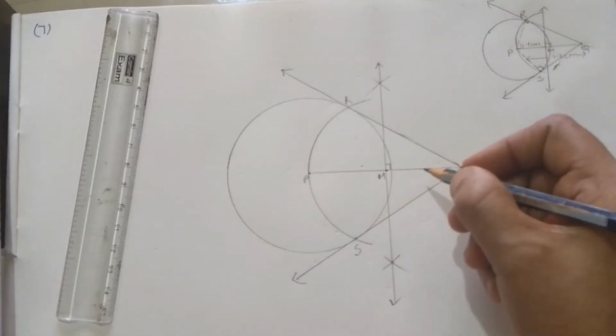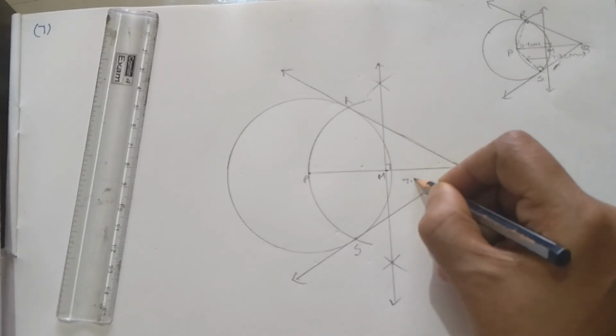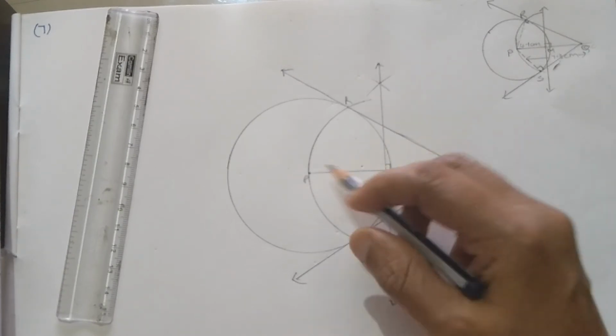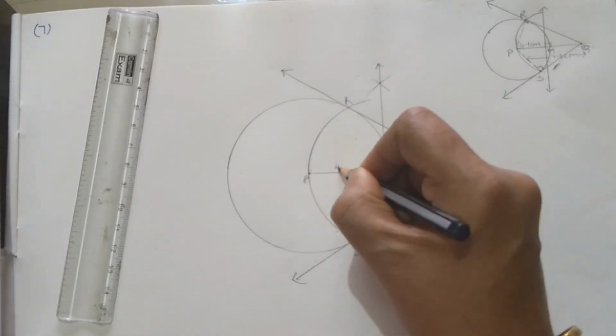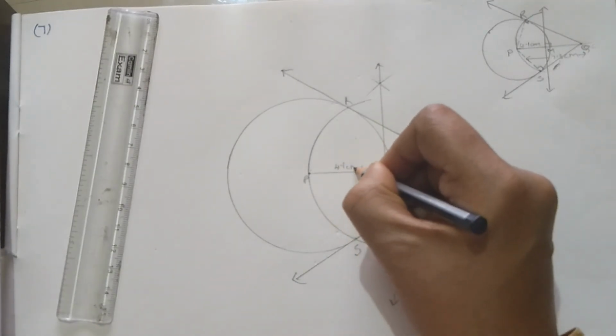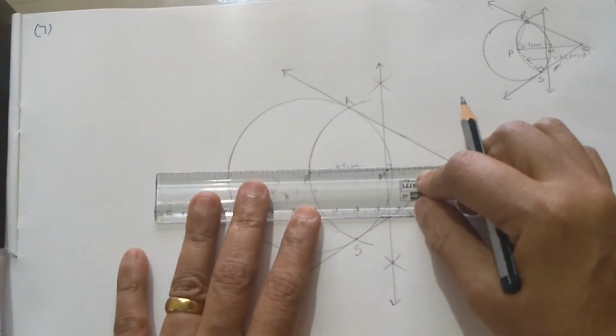The distance between this is how much? 7.3 centimeter. That is the distance between P and Q. And the radius is equal to how much? 4.1 centimeter. So this is the radius.